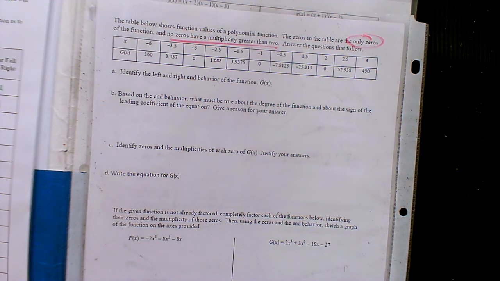Identify the left and right end behavior. Can we tell based off the graph how the ends are acting? We used phrases like rise and fall on Friday when we completed that detailed chart, so maybe we can use those here. Can we determine whether we rise or fall on the left or right hand sides?